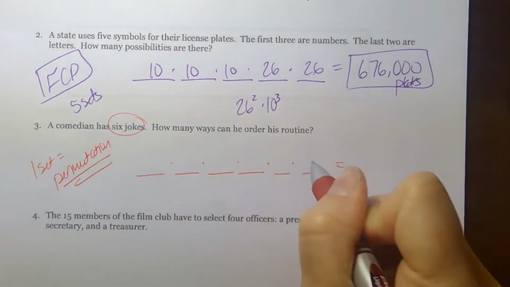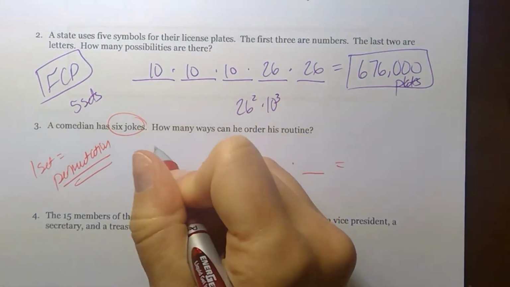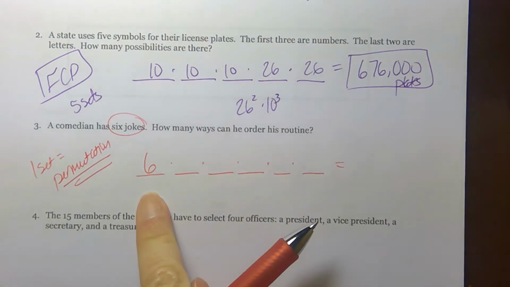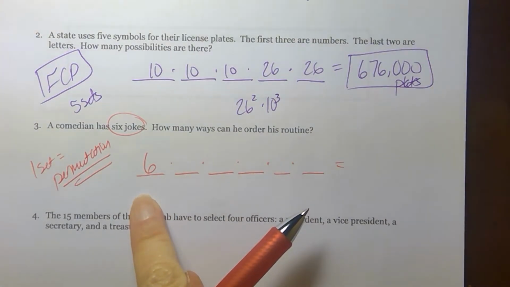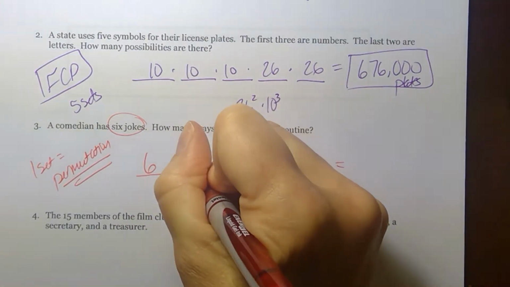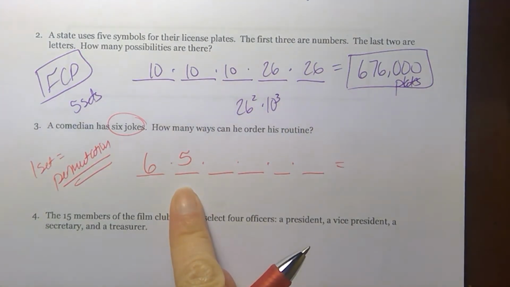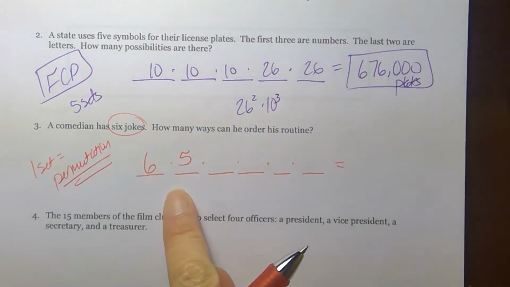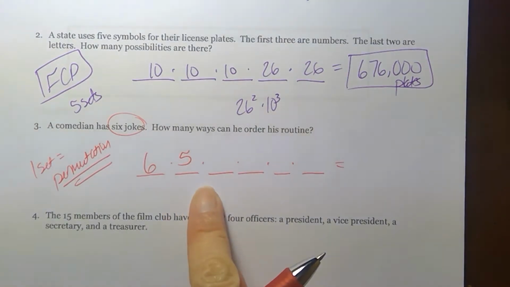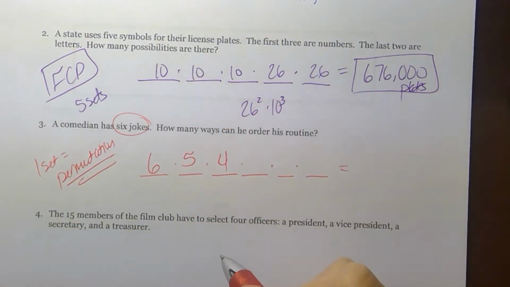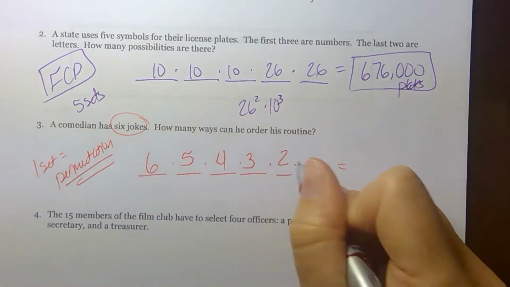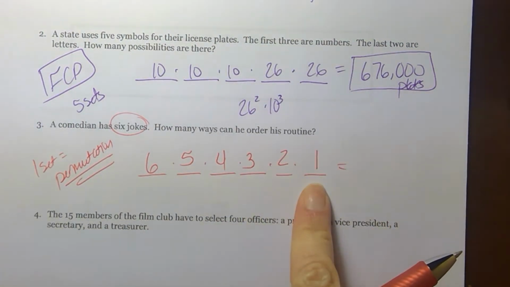The first joke, I have all 6 to pick from. So I have 6 jokes to choose from. Let's say I tell the one about the dog. How many jokes are left? Well, there's 5 jokes left to pick for the second one told. And I tell the one about my child. And then there's only 4 jokes left to pick from. And I tell the one about the priest and the rabbi that went into the bar. And then there's only 3 jokes left to choose from. And I pick one of those. There's only 2 jokes left. And for that final joke, there's only 1 left that is possible to tell.